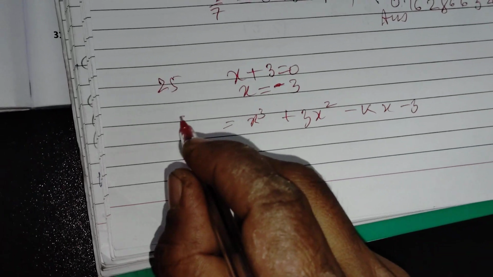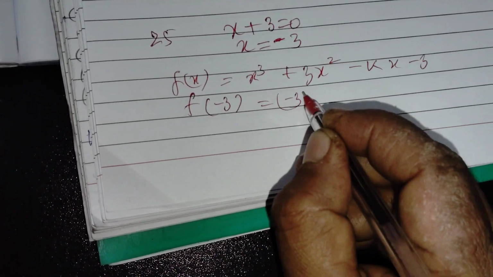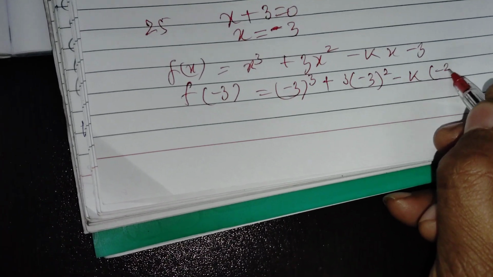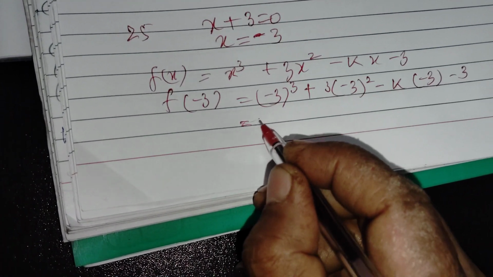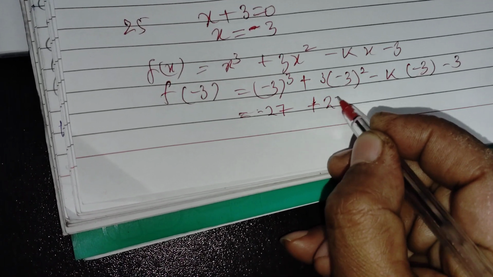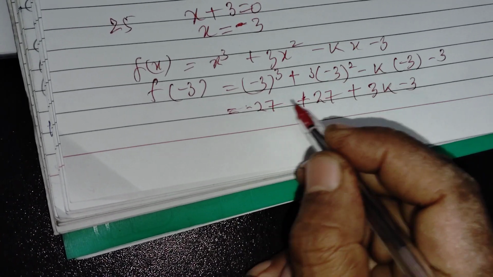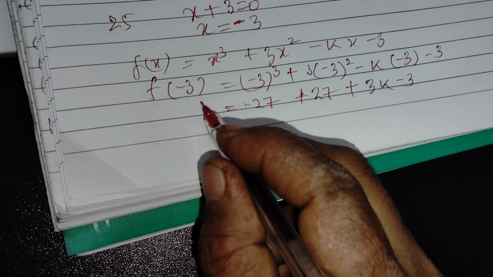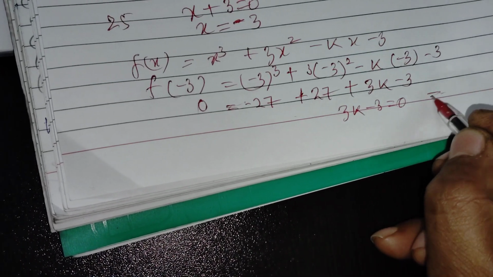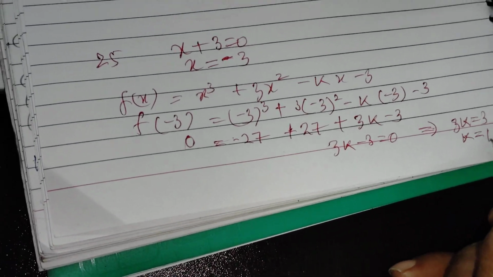So this is f(x). We plug in x equal to minus 3, and it becomes minus 3 cube plus 3 into minus 3 square minus k into minus 3 minus 3. So we get minus 27 plus 9 plus 9, which is plus 27, and plus 3k minus 3. Minus 27 plus 27 becomes 0, and its value is 0 because it is a factor. So 3k minus 3 equals 0. It gives us 3k equal to 3, k equal to 3 by 3, which means 1. K value 1 is the correct answer.